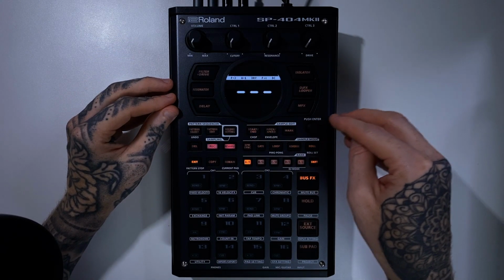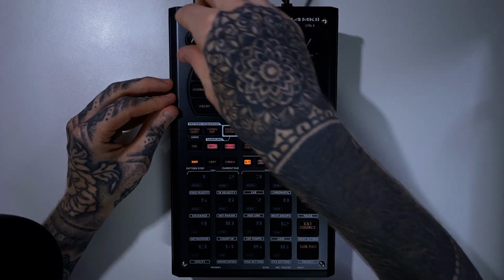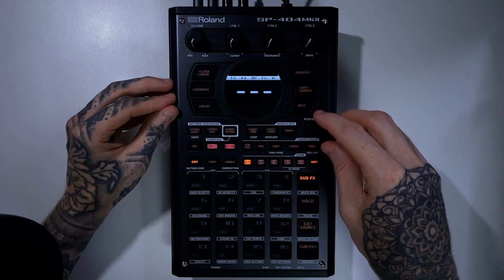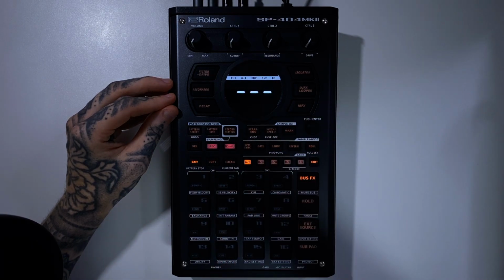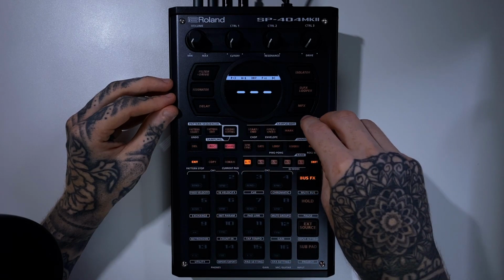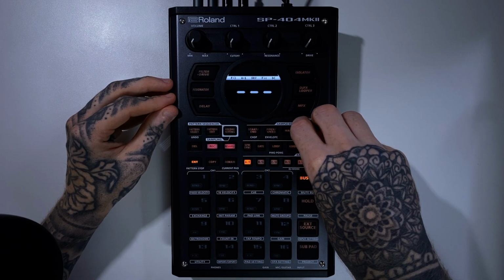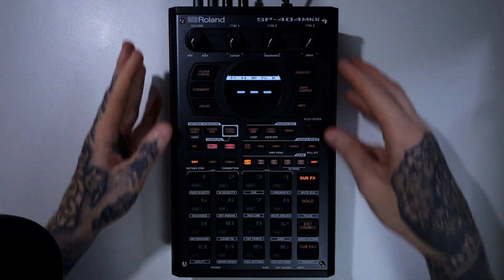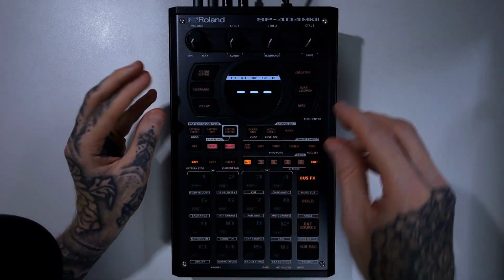And then finally we have this push and enter button, which again is very similar to your rotaries at the top here. It's a multifunction button that will change depending on the mode you're working in, and you can click this to perform certain functions, and you can use it as a rotary encoder and turn it left to right to change certain parameters as well. So essentially, that is the user interface for this device.